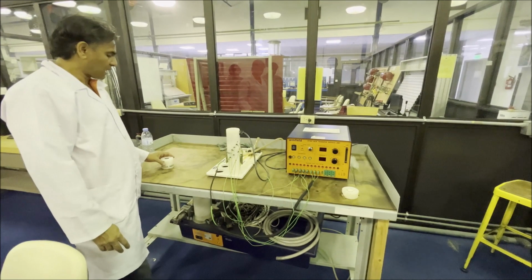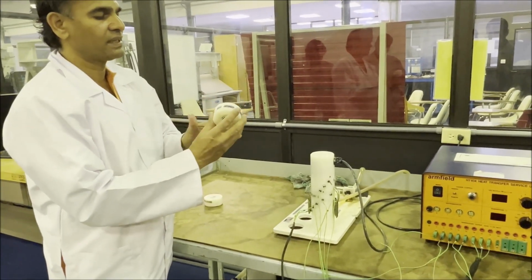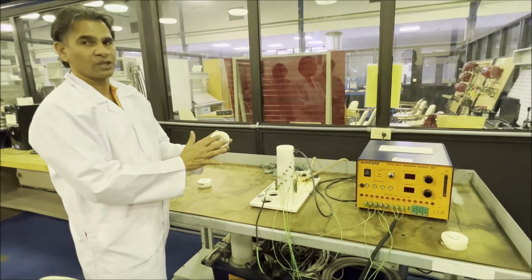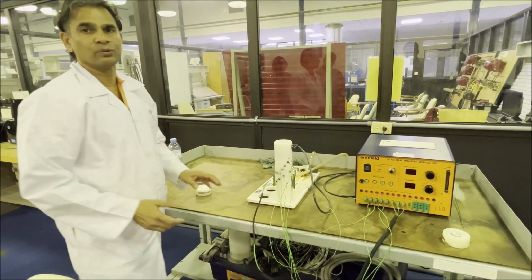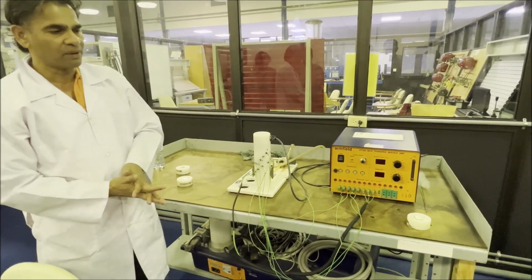Okay, sometimes thermal paste is available. You can put the paste here and make the contact. This will reduce the contact resistance. So you can use the thermal paste. But we don't have thermal paste to put here, so no problem.